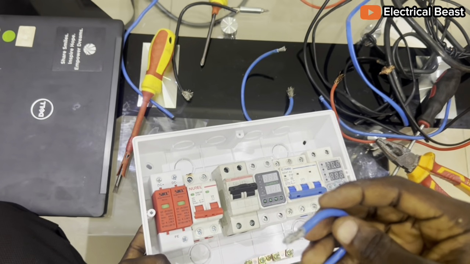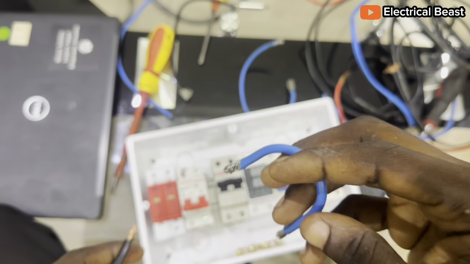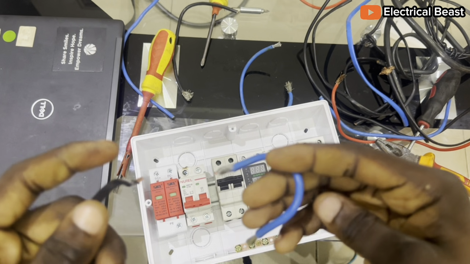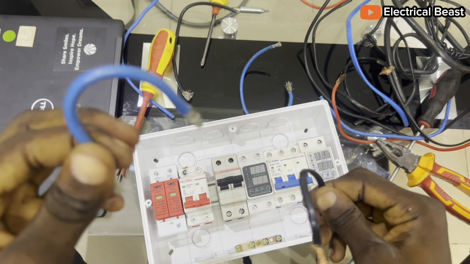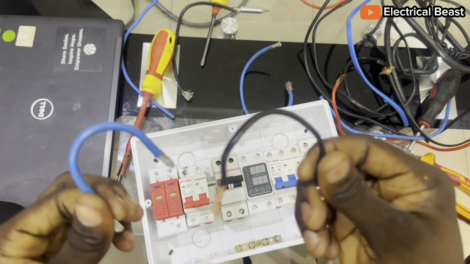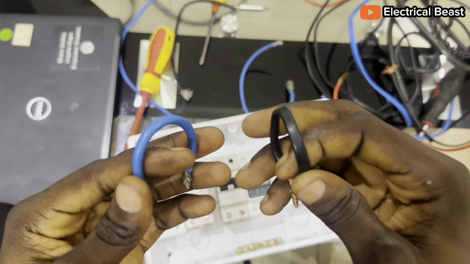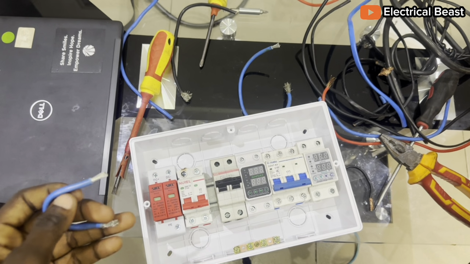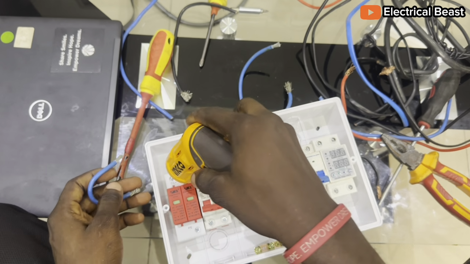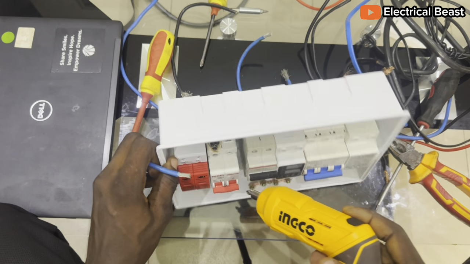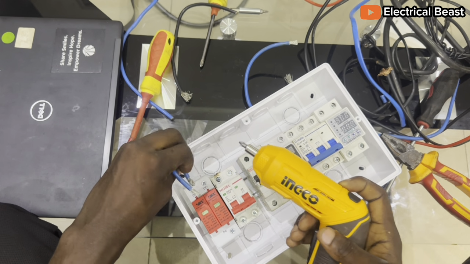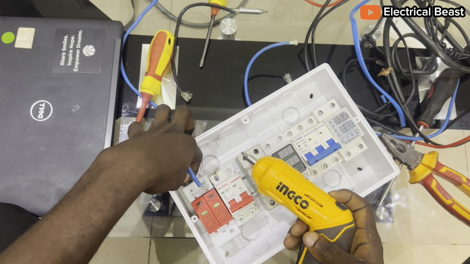Now for positive, you are going to use blue cable because for most DC cables out there, we have the color code as blue and black. Blue is positive and black is negative. So make sure you are consistent in all your connections. Then for now, we are going to just connect like this. Connect positive.